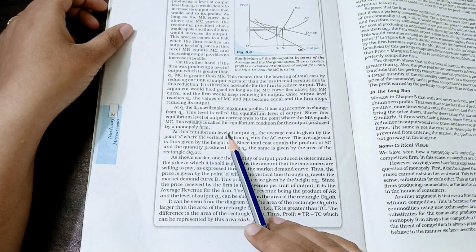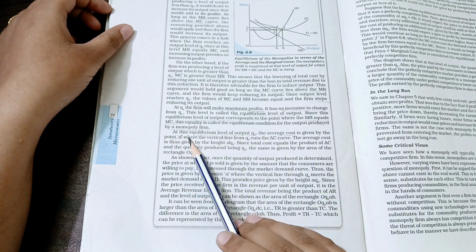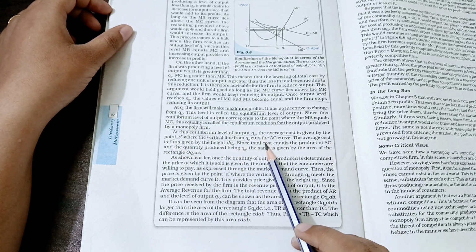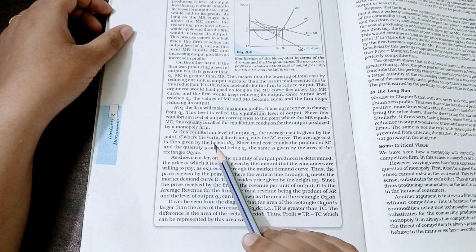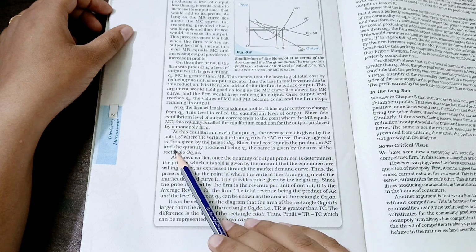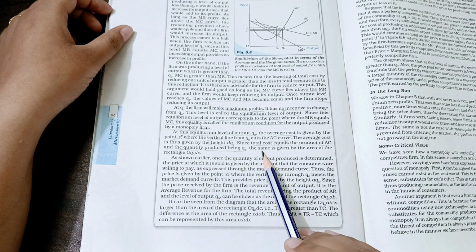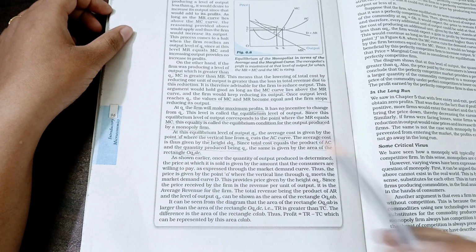At this equilibrium level of output Q0, the average cost is given by the point D, where the vertical line from Q0 cuts the AC curve. The average cost is thus given by the height DQ0. Since total cost equals the product of AC and the quantity produced being Q0, the same is given by the area of the rectangle OQ0DC.